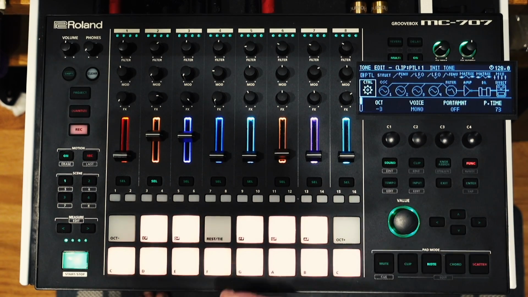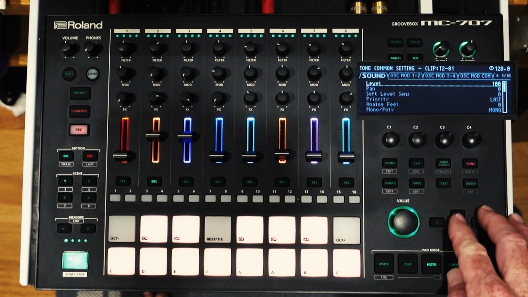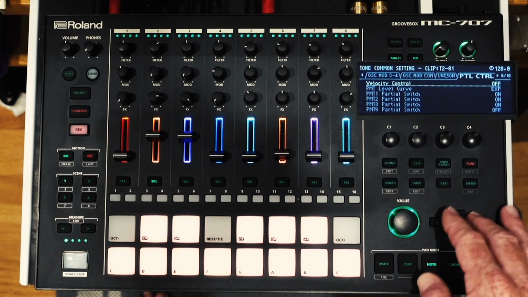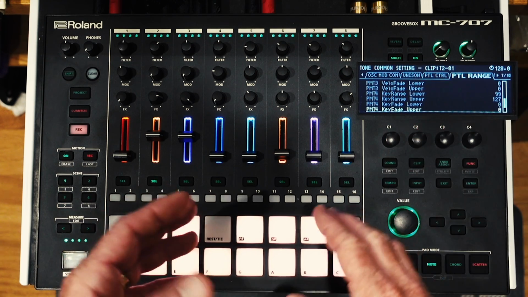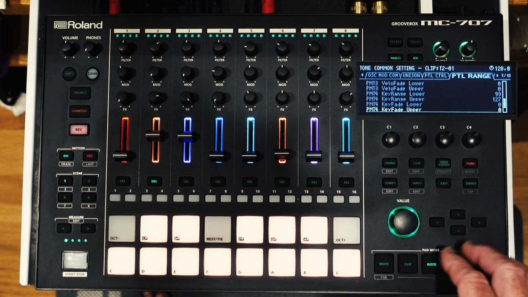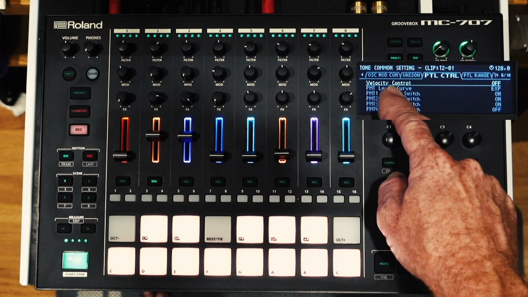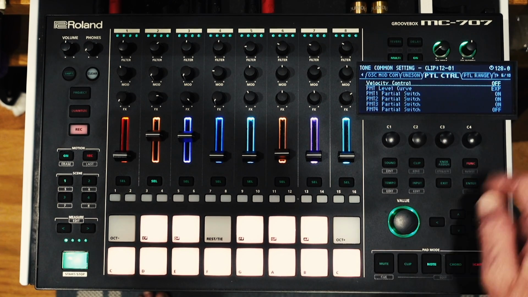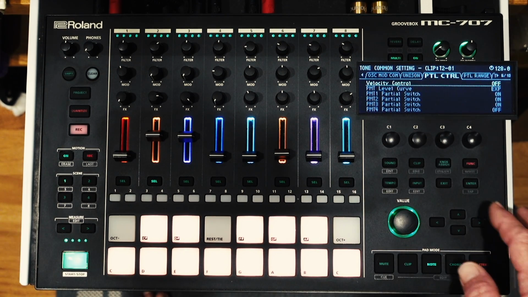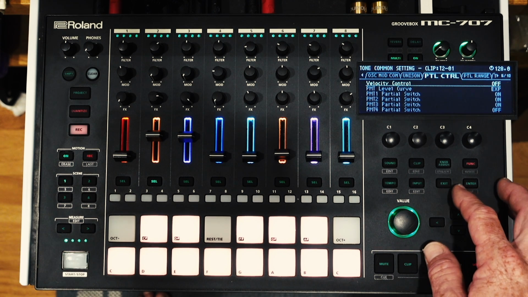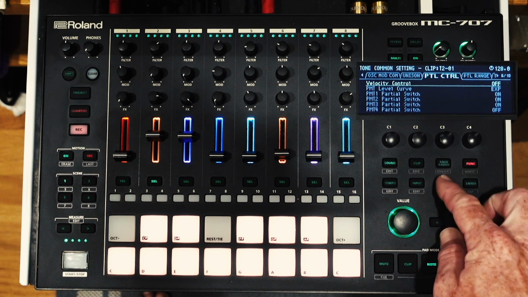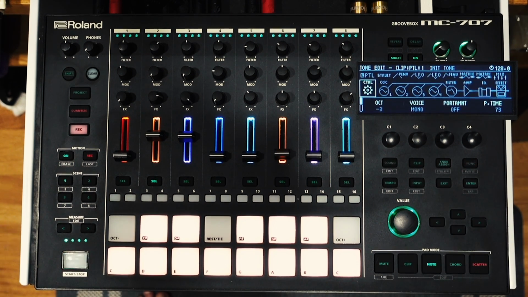Once you've set those ranges, and you've separated each partial or PMT into its own range, cursor to the left one time and turn velocity control to off. Once you've done that, you can exit out of the menu.